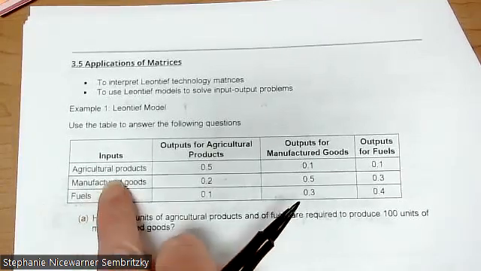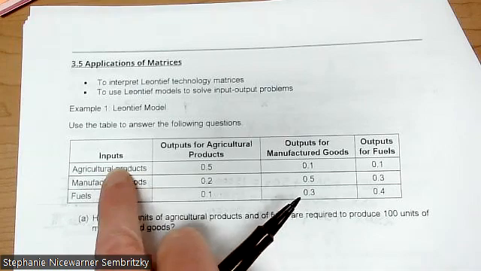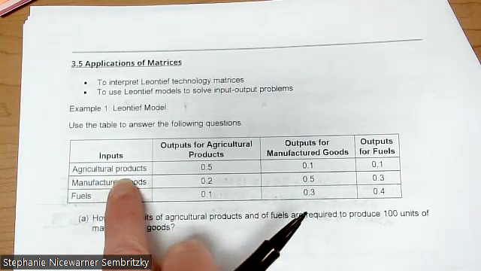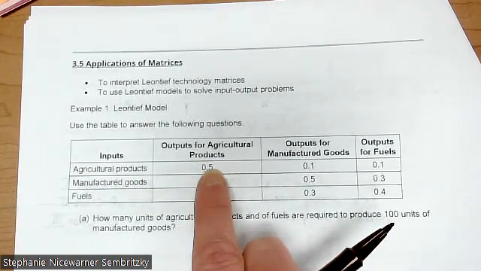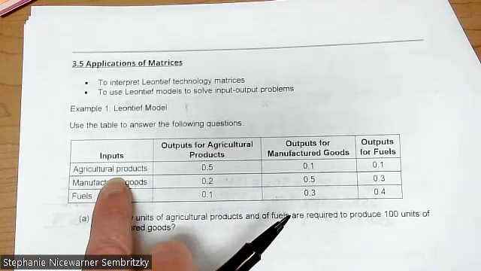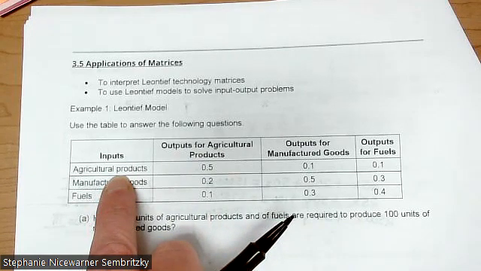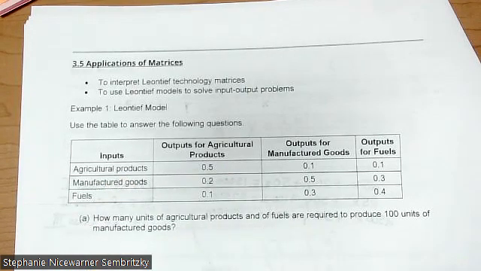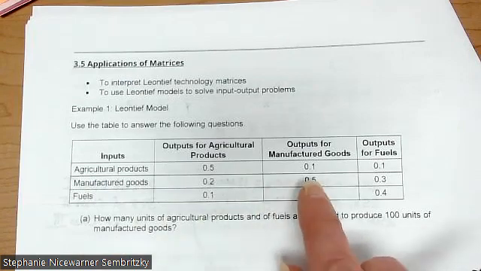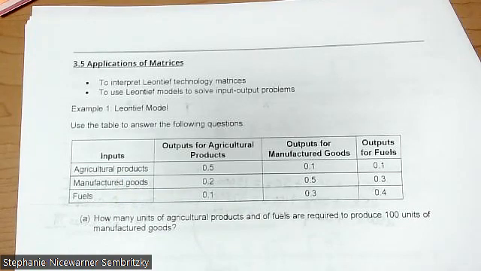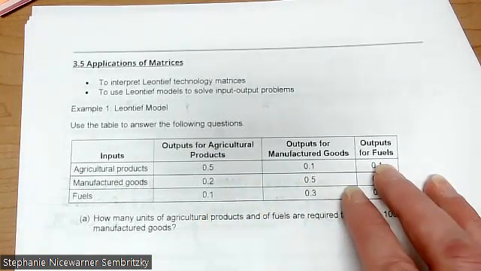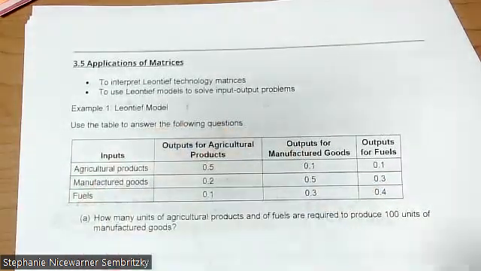shows for agricultural products, to have inputs of agricultural products, you expect to have 0.5 units of agricultural products for every one agricultural product that we produce. And then we'd have 0.1 of manufactured goods and 0.1 of fuel to produce one agricultural product. That's how it kind of lays out. It determines the production levels necessary in each industry to support these items.